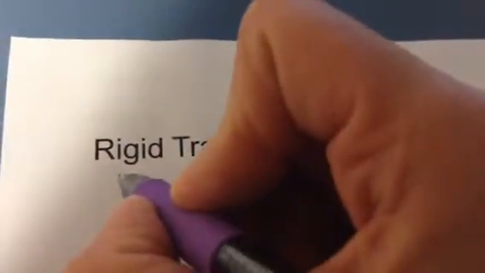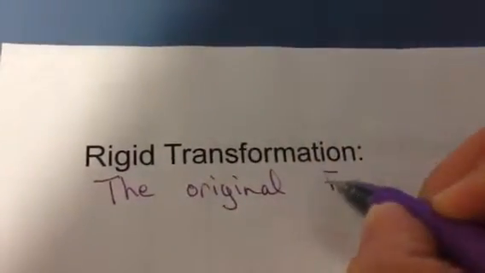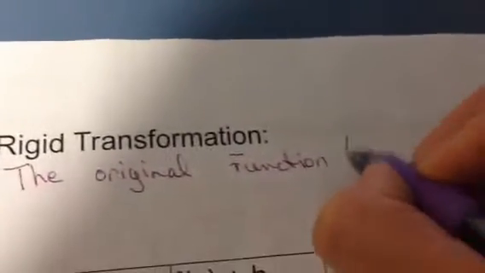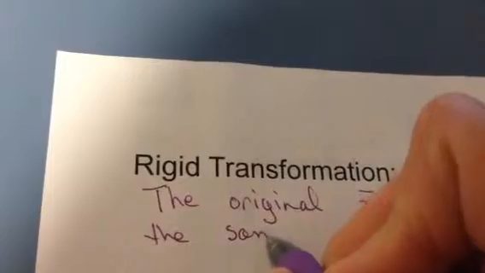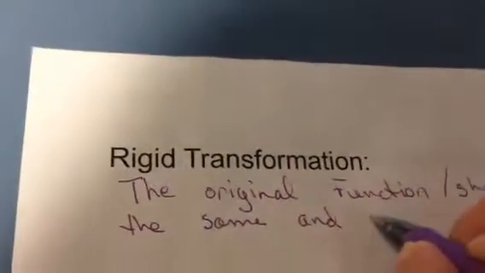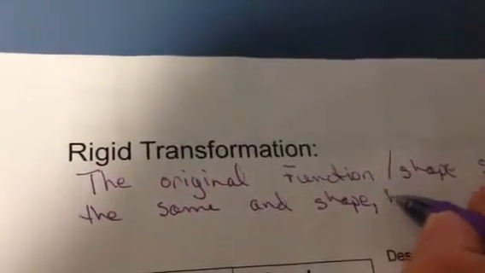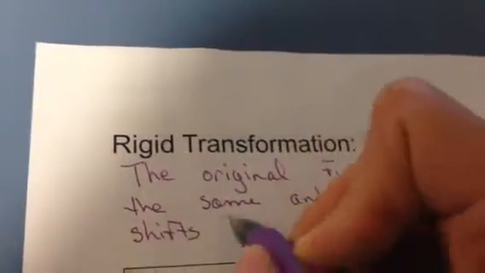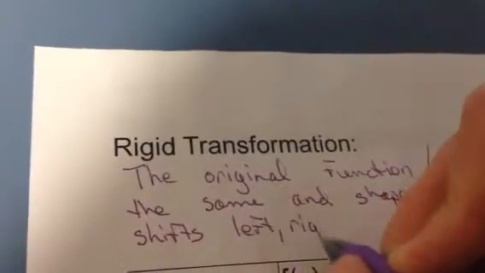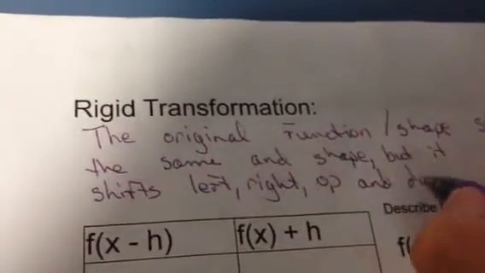And that's when the original function or shape, doesn't matter, stays the same size and shape, but it shifts left, right, up, and down. And again, pause this if you need to because I will keep going.